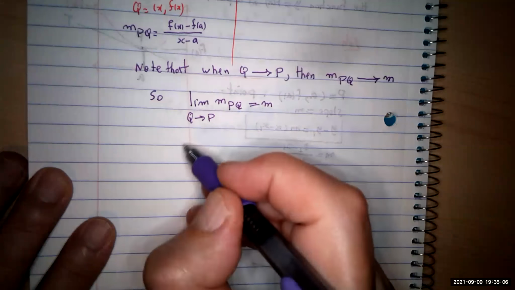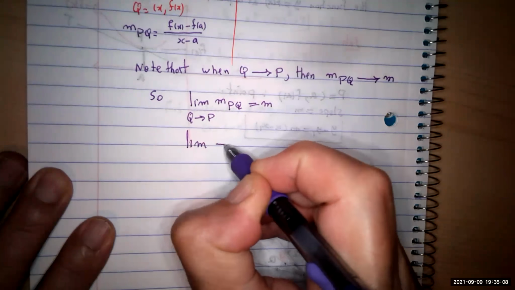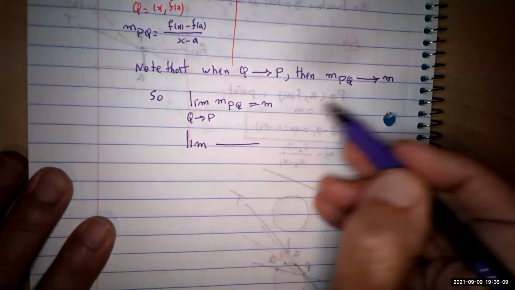But what is this one? You see, that's just the slope that we have. It's f of x minus f of a over x minus a. When x goes to a, you see Q getting closer and closer to the P, if x is getting closer and closer to the a. So that would be changing to x goes to a, and that gives you the m. So the secant line in limits is going to be the slope of a, this is the slope of the tangent line.